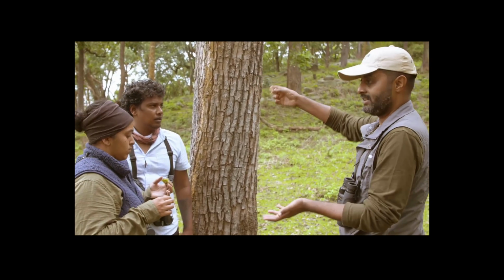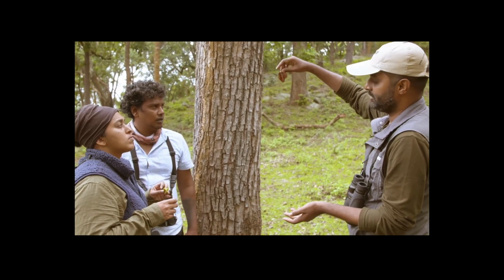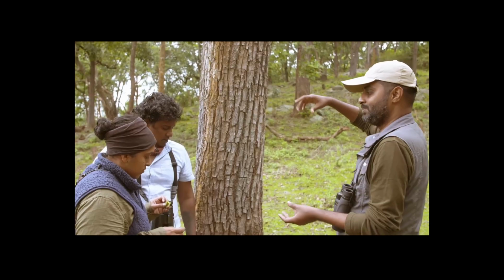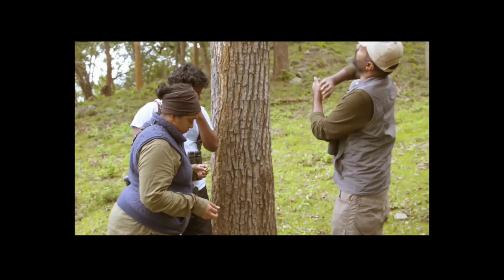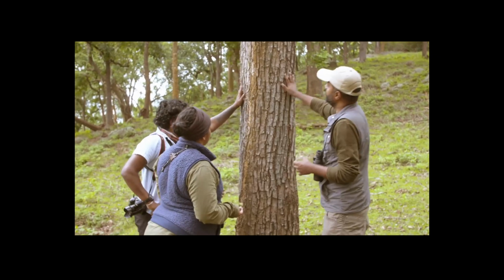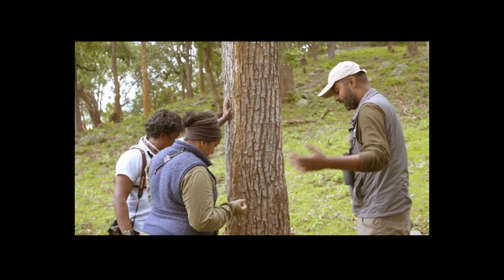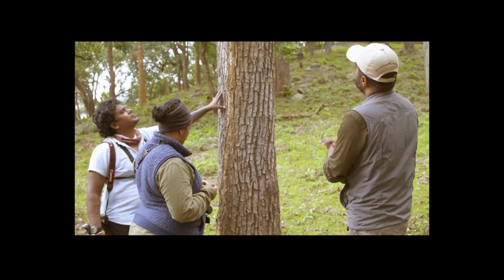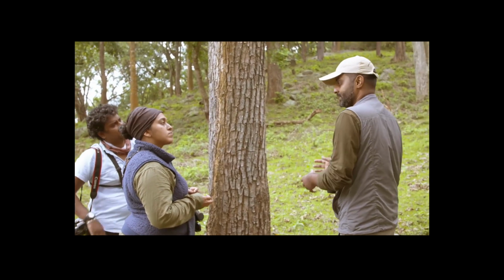Looking at the shape, it's very likely wind dispersed. It rotates like a fan and goes. So when there is a breeze, they go away. So it's a very interesting tree and a very important tree for a lot of birds and mammals here. And when the fruits fall down, the deer come and eat. And in some places, local people worship this.